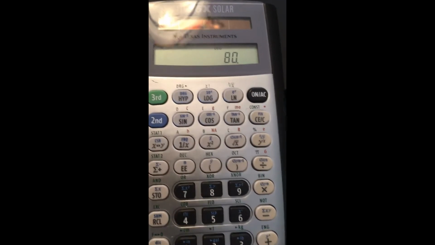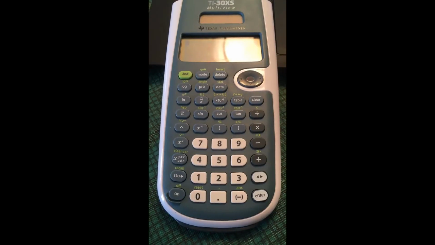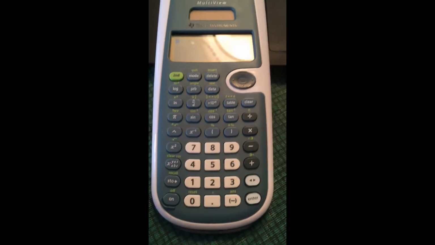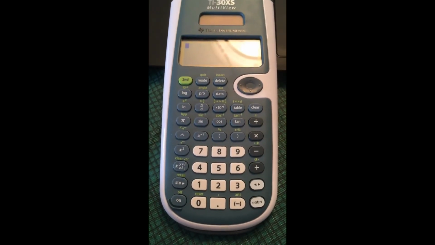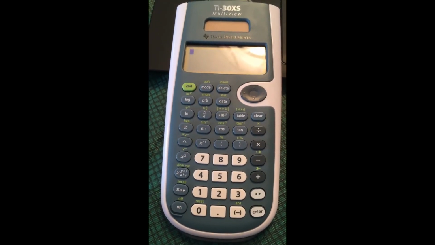All right. So that is the use of like the sine key. The tangent key is going to be no different. The cosine key is going to be no different. But there is something else. So now let's look at arc sine or arc cosine. We'll take the sine function. Sine equals the opposite over the hypotenuse.